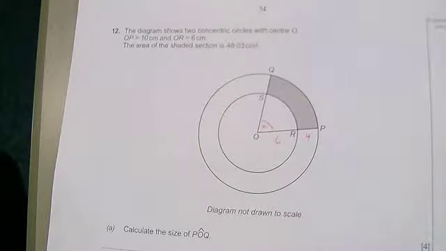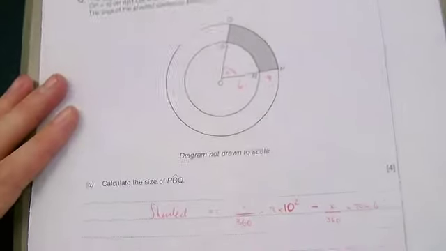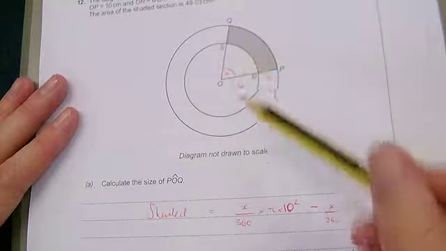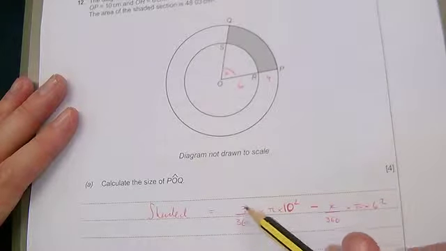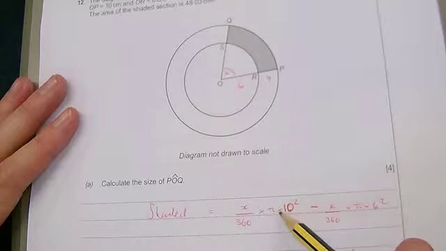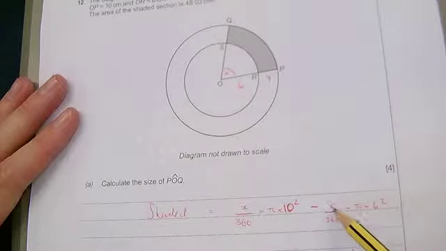Right then, this one was really fussy. You didn't know what the angle was, but you did know what the shaded area was. So I've written it out as the shaded area would obviously be the whole big thing here, take away the small one. So that is going to be that angle divided by 360 times pi r squared for the big section, so times pi times 10 squared, and then minus x over 360 times pi times 6 squared.